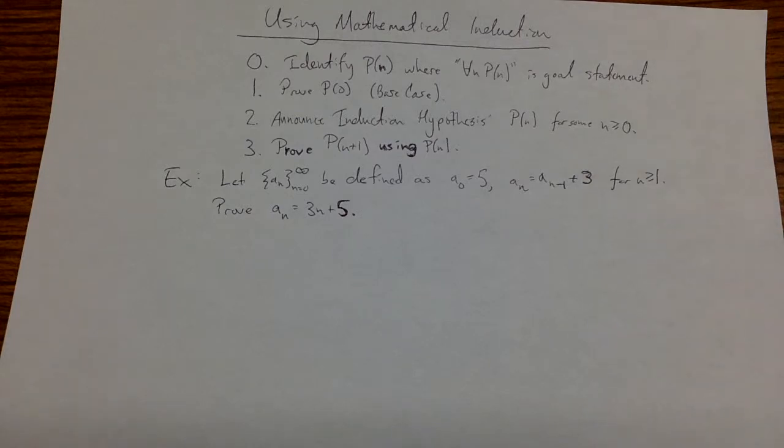So the 0 step, identifying the P(n), where this is my goal statement: the sentence a_n is equal to 3n plus 5 is my nth sentence I want to be true. I want that to be true for all n at least 0. I want to start by saying I'm proving by induction, and now I'm going to use step 1 to prove my base case.